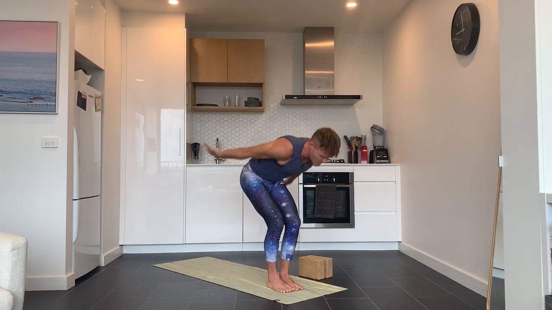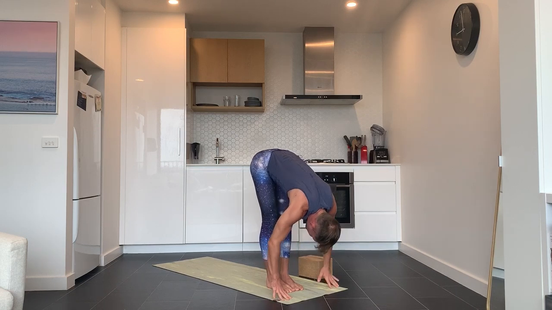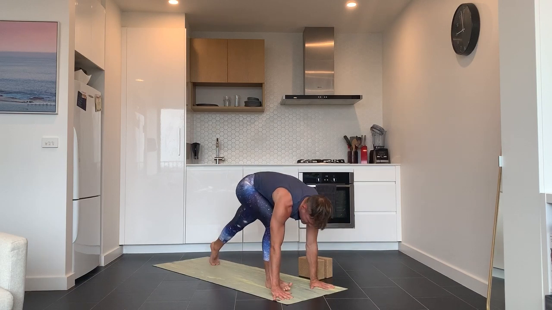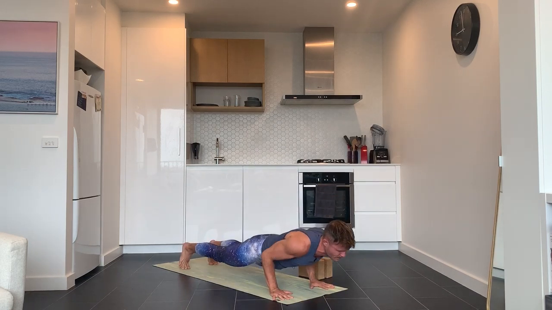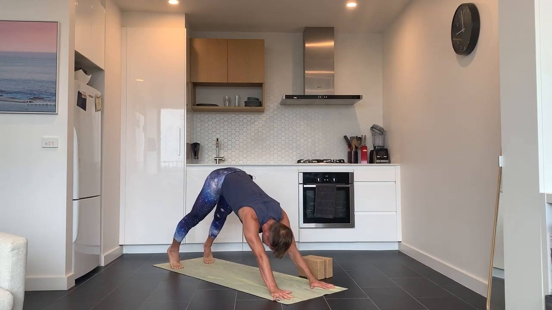Once more, bend your knees, sit your bum nice and low, Utkatasana. Fold belly to thigh, exhale. Halfway lift, get long. Step or jump, chaturanga. Inhale, upward dog or cobra. Exhale, downward facing dog pose.